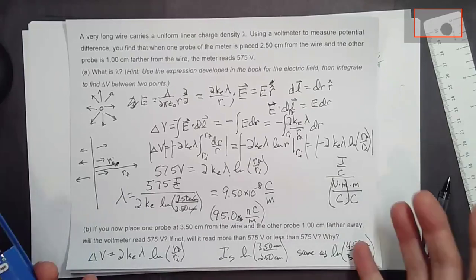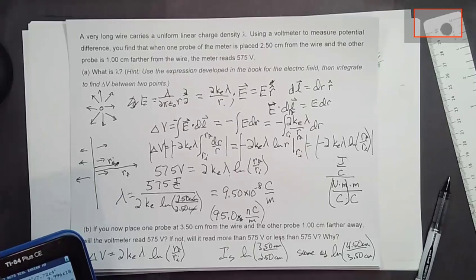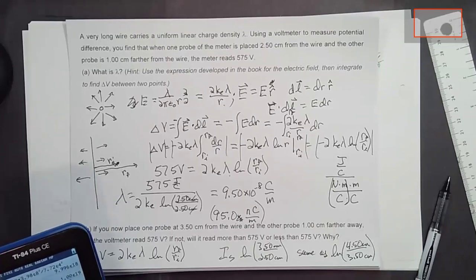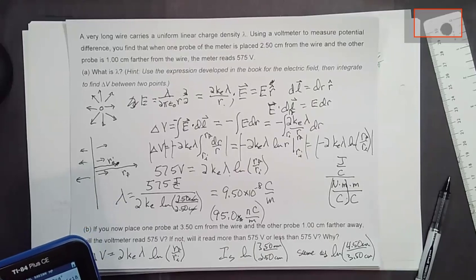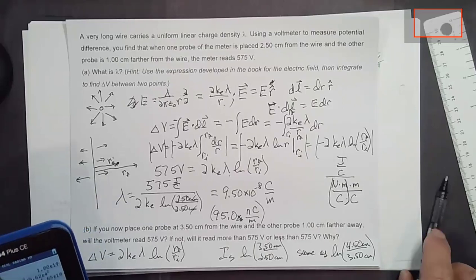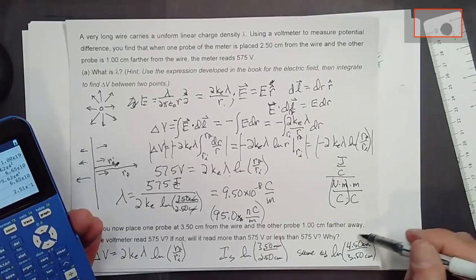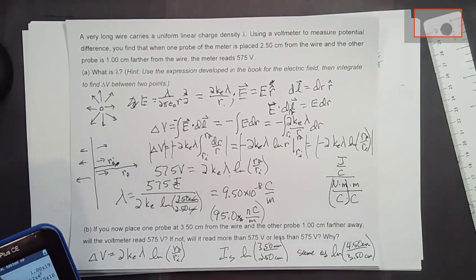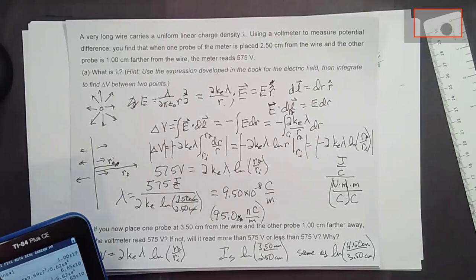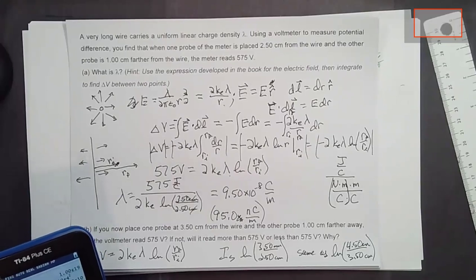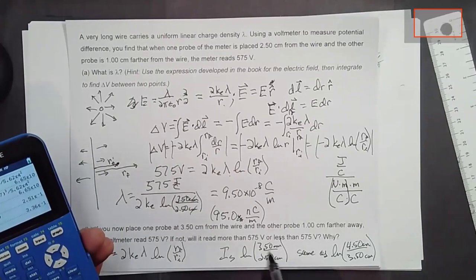Actually, I'll calculate the log of 4.5 over 3.5. Natural log, wherever it is on here. Yeah, the natural log of this is 0.251. The natural log of this is 0.336.